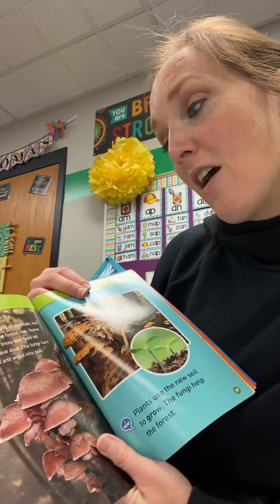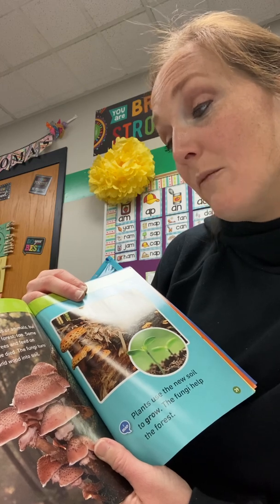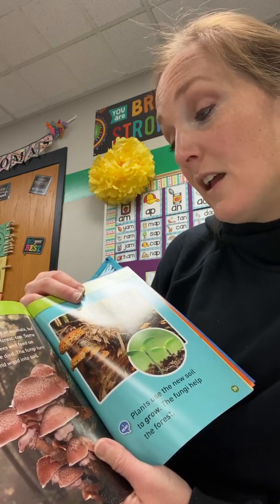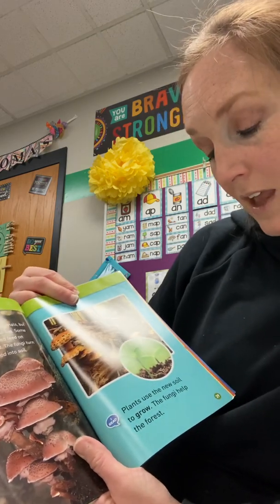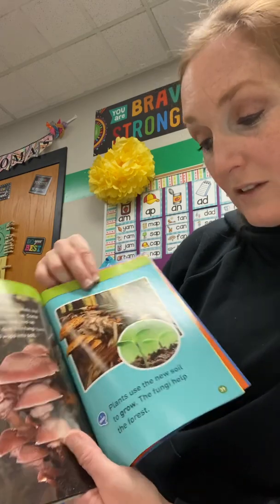Okay, fungi are not plants or animals, but they can help the forest too. Some fungi grow on trees and feed on things that have died. The fungi turns dead leaves and wood into soil. Plants use the new soil to grow. The fungi helps the forest.